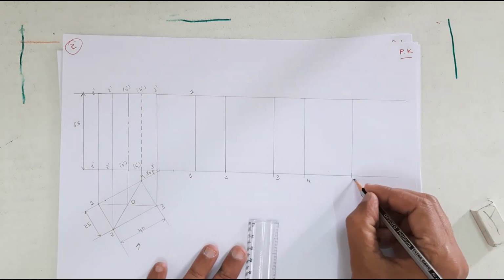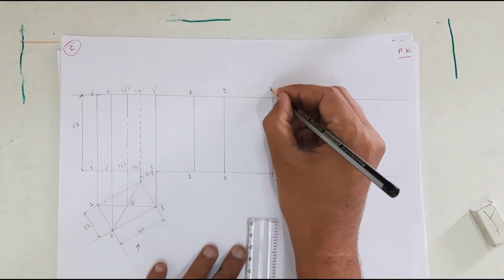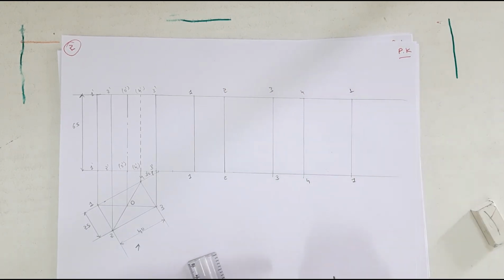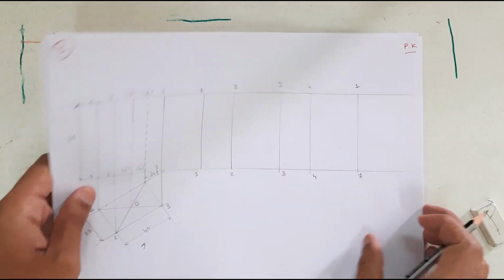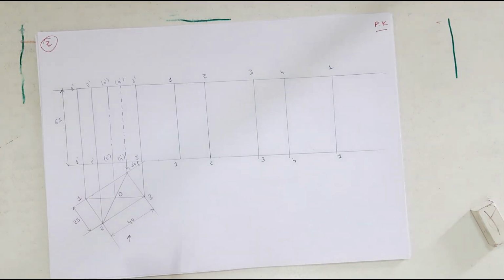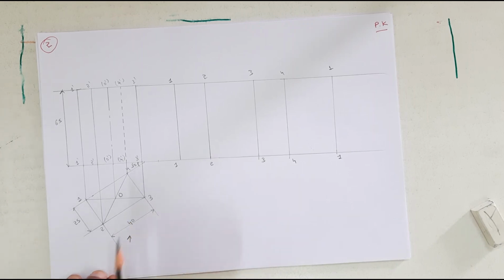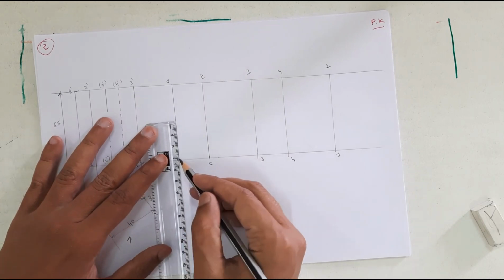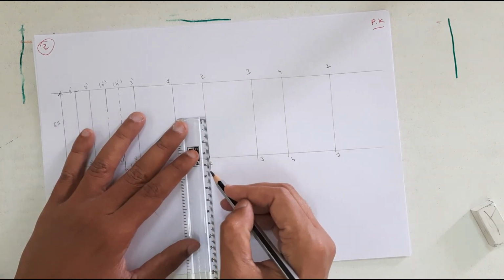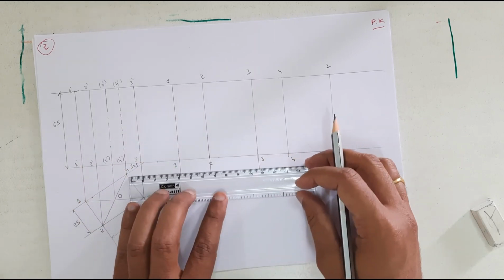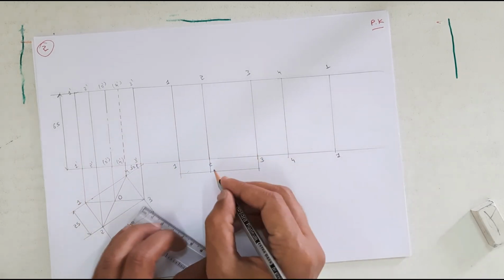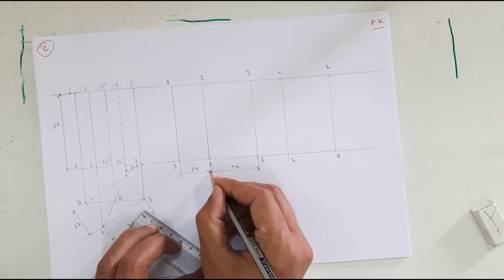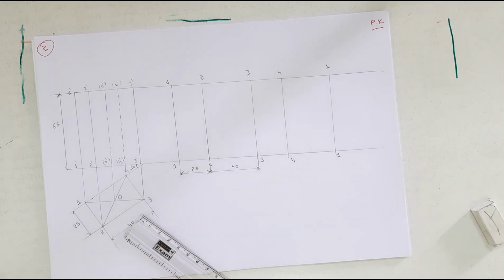Okay, so this is 1, 2, 3, 4 and this one is once again 1. See, this is the development of what? This is the development of the rectangular prism, given rectangular prism. So what is the dimension of 4 here? 1 to 2 is how much? So here it is 25 and here it is, so this one is 40 and this one is 25. Okay, got this one? Any doubts?